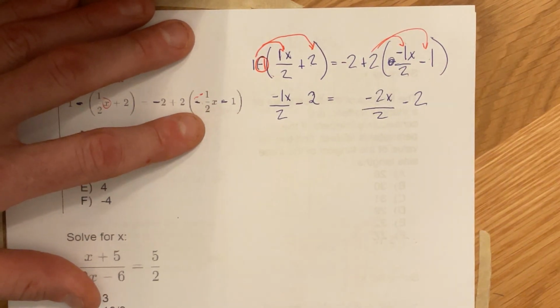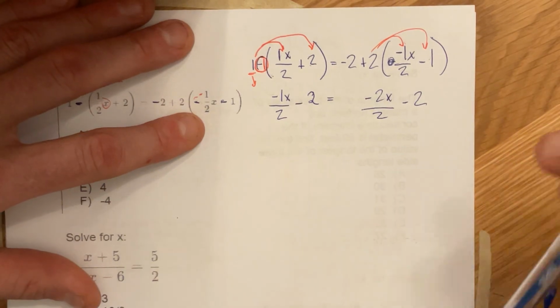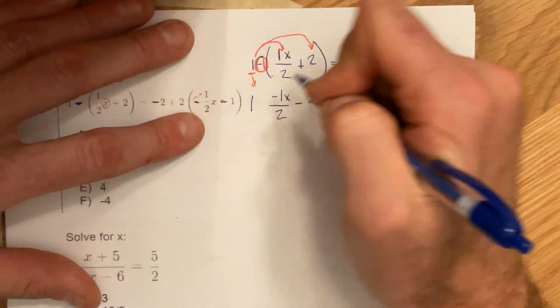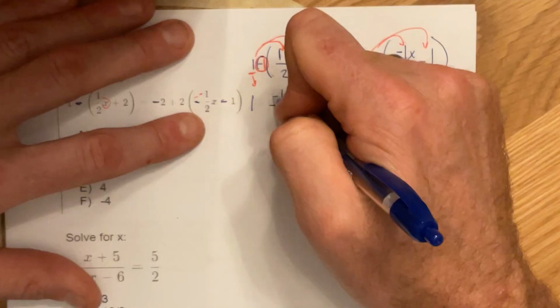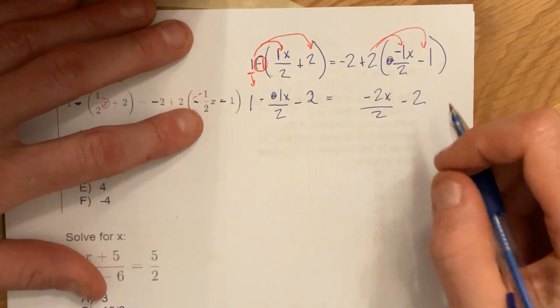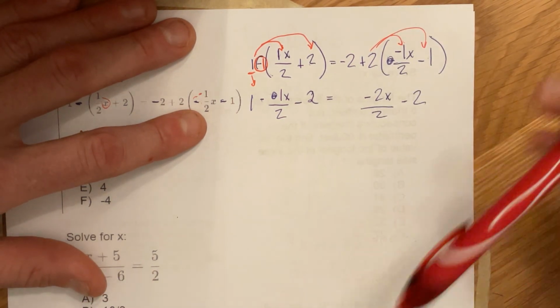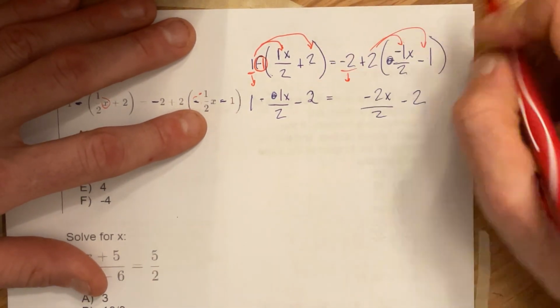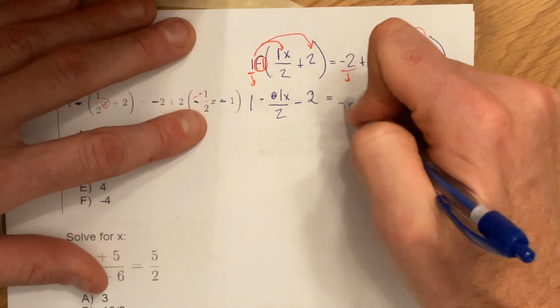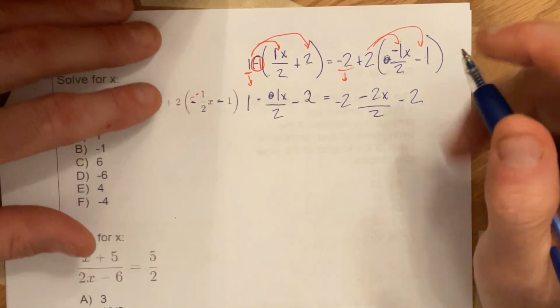And then I need to, of course, make sure that I bring my remaining terms down. Don't forget that little 1 out there. So that's 1 minus 1x over 2. And then we've got this negative 2 over here that we're going to bring down. Negative 2 minus 2x over 2.